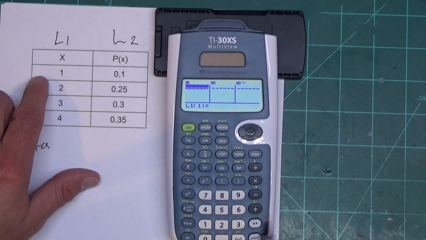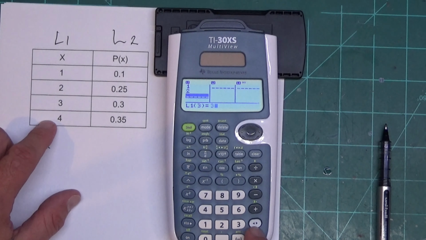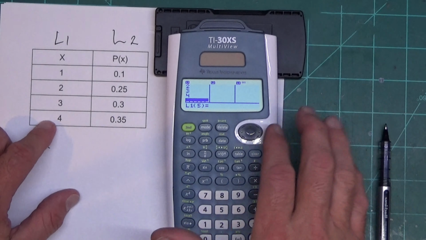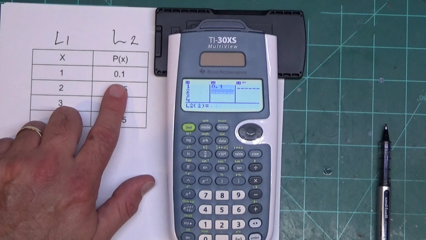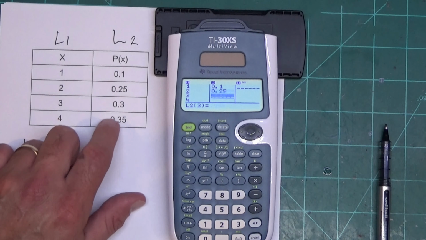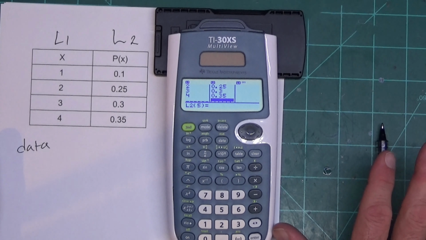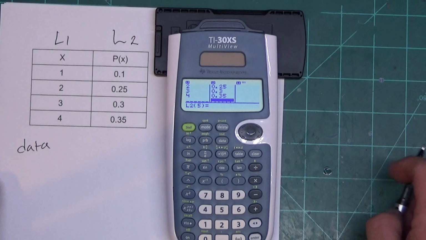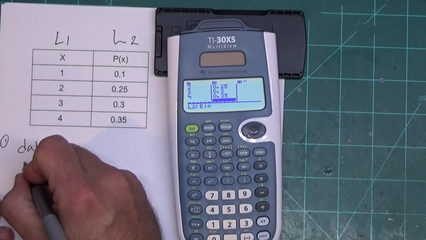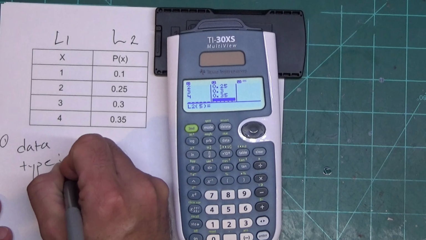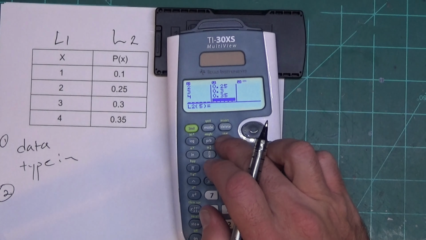There we go. So I'm going to type 1, 2, 3, 4 here. So I'm going to hit 1, enter, 2, enter, 3, enter, 4, enter. You can't see all the data points on the screen. The screen just isn't that big. Over here I'm going to put 0.1, enter, 0.25, enter, 0.3, enter, 0.35, enter. Now I got all my data typed in. Okay? What I'm going to do now, so this is the first step. You press data, and then you type in your numbers. The second step is to hit second data because you want that stat button.